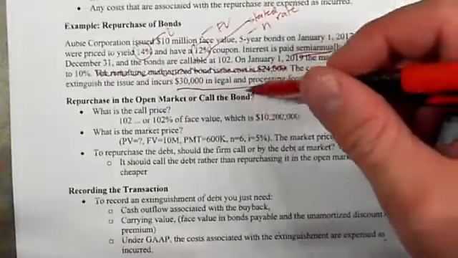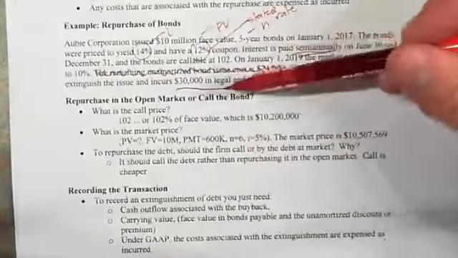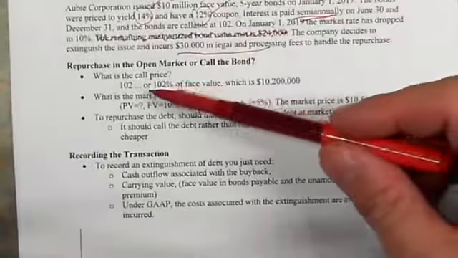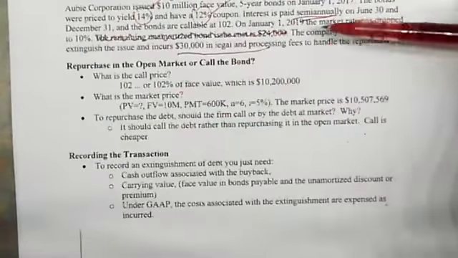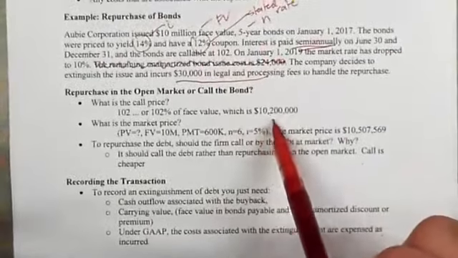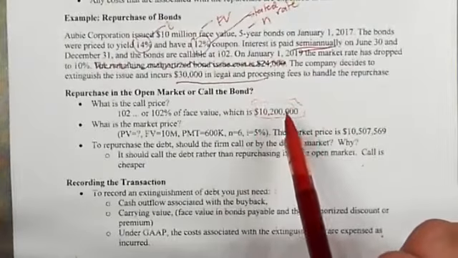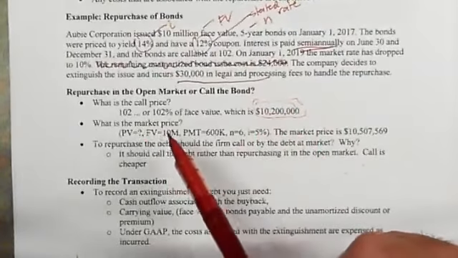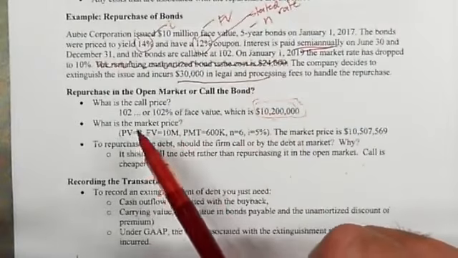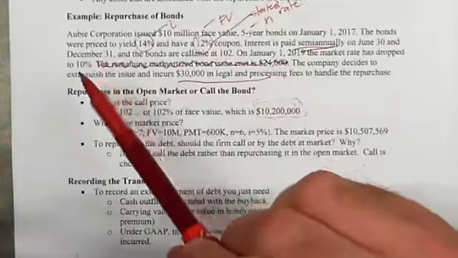So do we want to purchase the bond in the open market or call the bond? The call price would be 102% of the face value because it is callable at 102. And that would equate to $10,200,000 of cash paid. The market price would be whatever the present value is at the market rate of 10%.